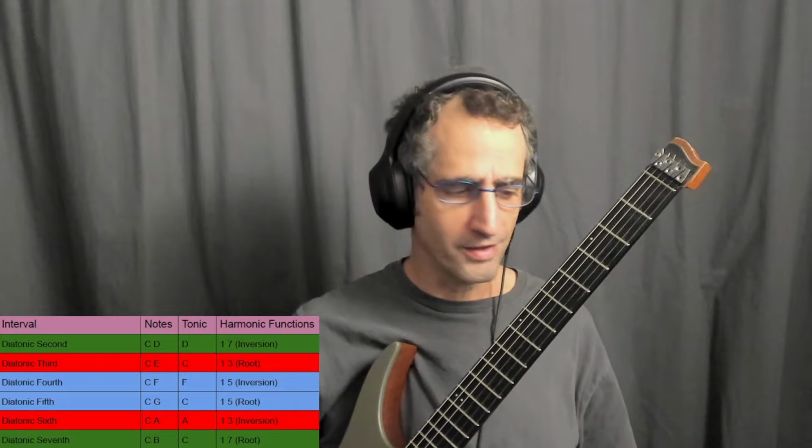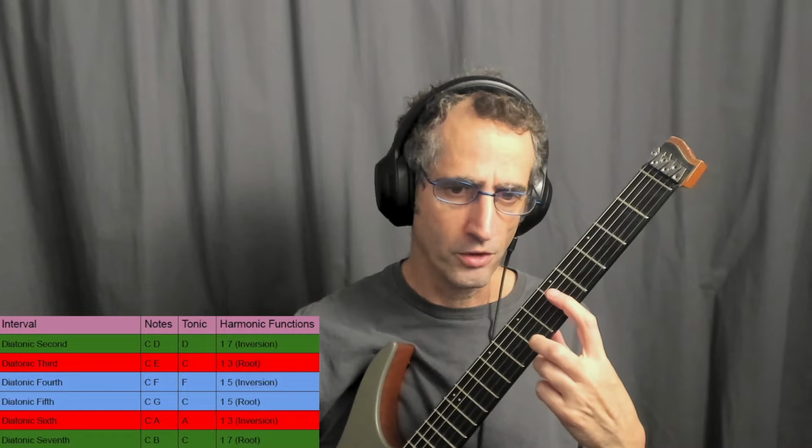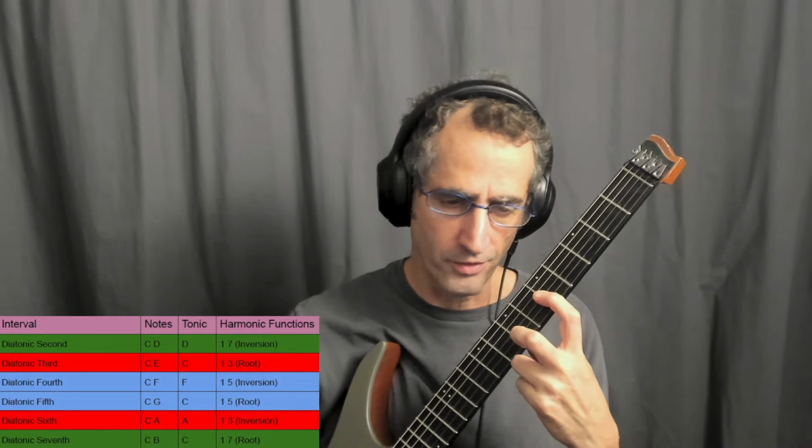The diatonic 6, like C and A, is actually like an A minor chord. It has the 1 and the 3 in inversion. And the diatonic 7th, our largest interval, is 1 and 7 of C major 7.